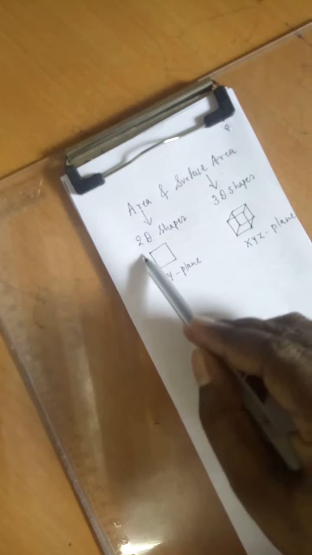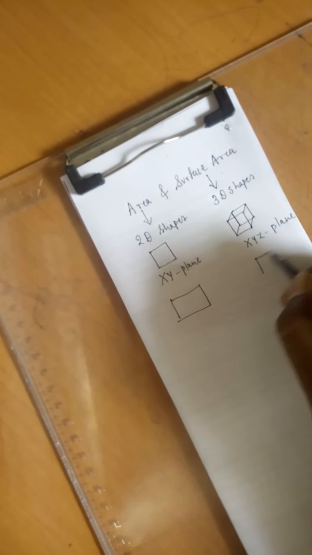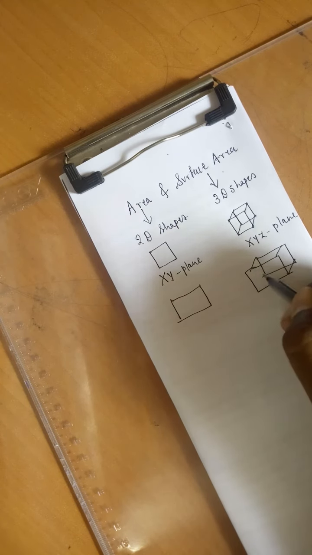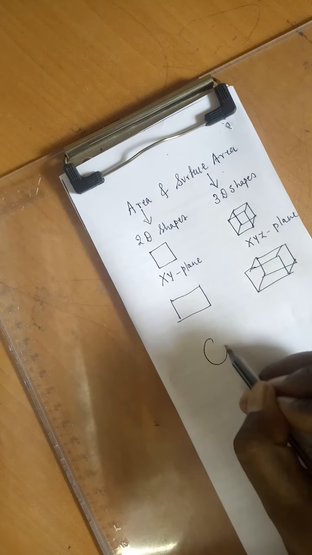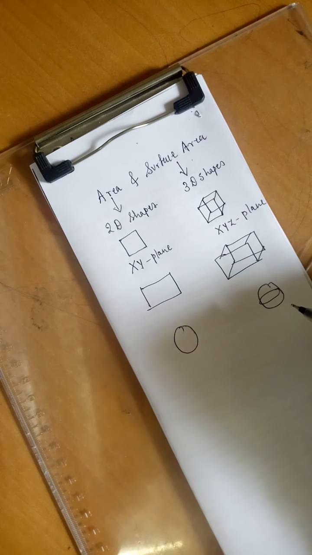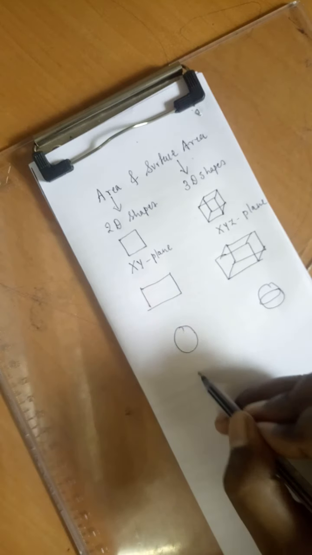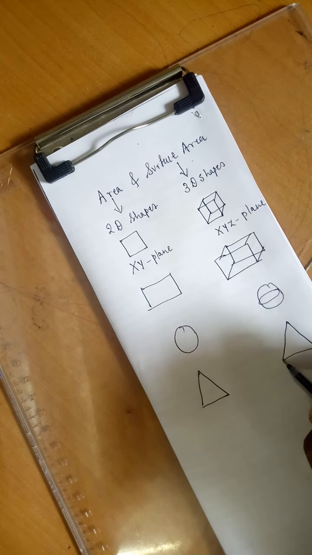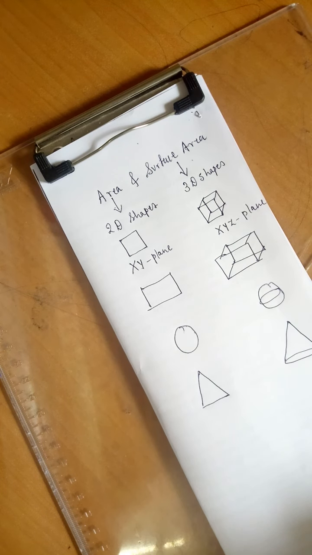So areas we calculate for 2D shapes, and surface areas we calculate for 3D shapes. Further, you can take rectangle as 2D, cuboid as 3D. Then you can take circle as 2D, sphere as 3D. A triangle you can take as 2D, a cone as 3D.